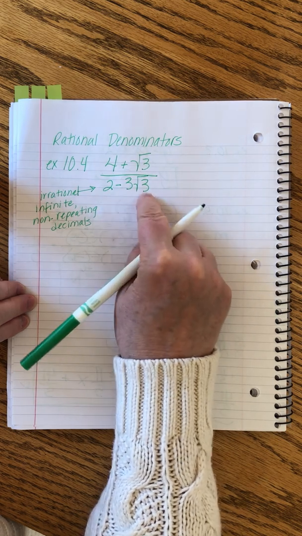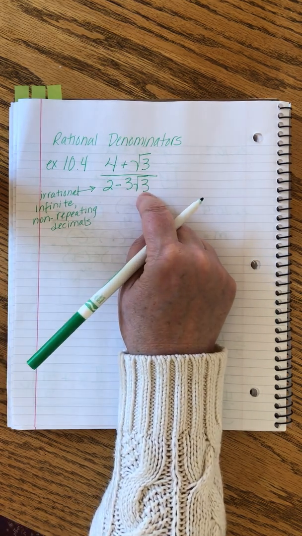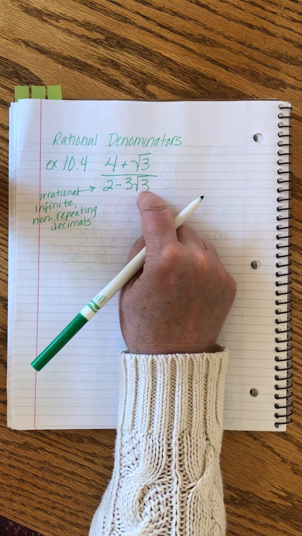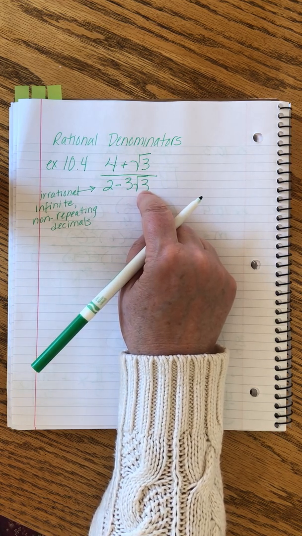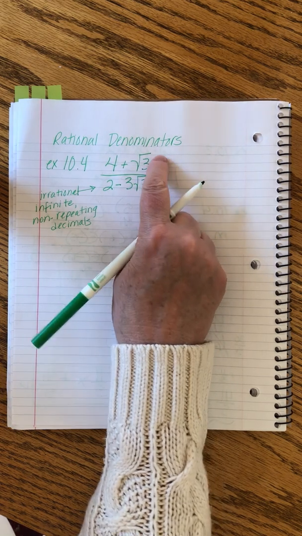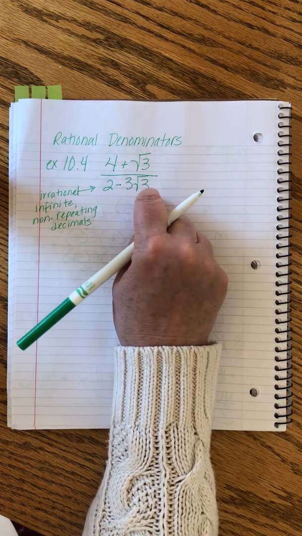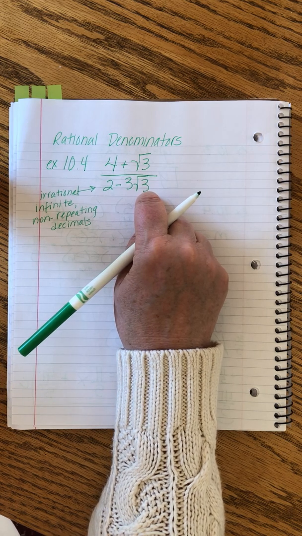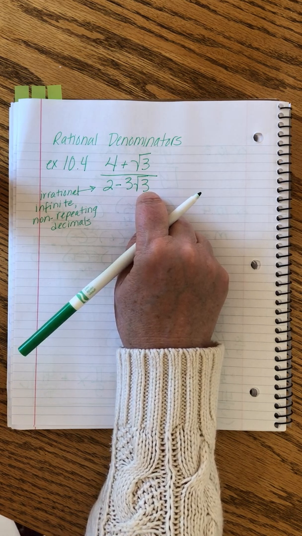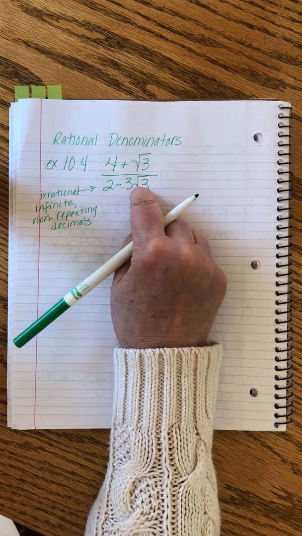I've got a subtraction here, but I know that as soon as I include that as part of my problem, I've created huge drama in my denominator. And as a mathematician, I don't want that. I don't want to deal with that. I don't mind if it's in the numerator as much, but I don't want it in my denominator because then it's just a giant mess. So what we want to do is we want to rationalize the denominator.